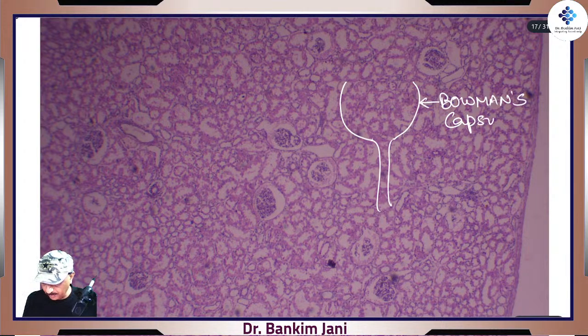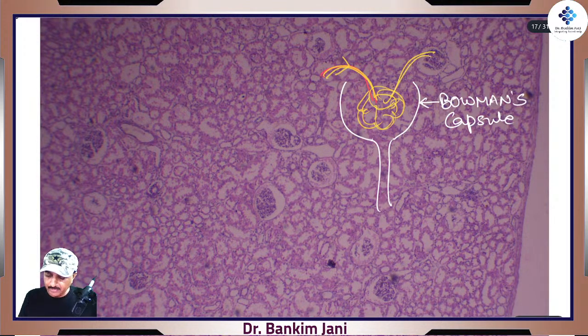In one nephron, you will see several types of epithelium. Inside, there will be a tuft of capillaries. So this would be the afferent, which will be going inside. It will divide, so the pressure increases, and then there would be the efferent.